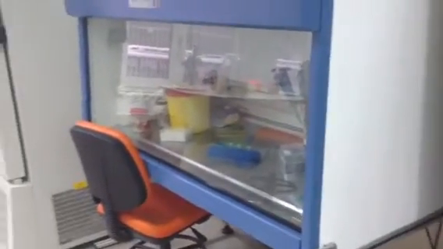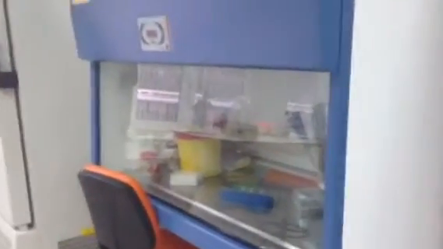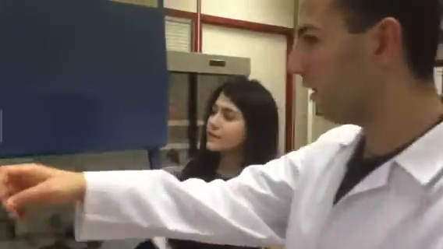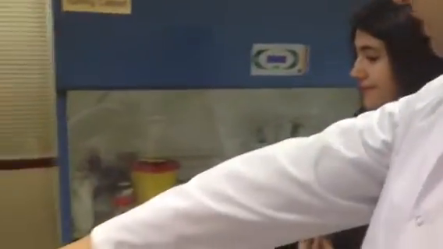For example, we are working in the laboratory in ETUFs, or biosafety cabin, and it's a cooler, negative 75 centigrades or 80 centigrades, and it's for molecular techniques.